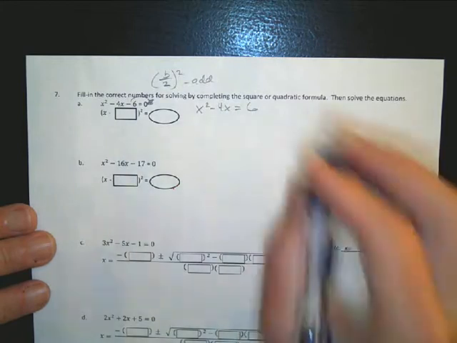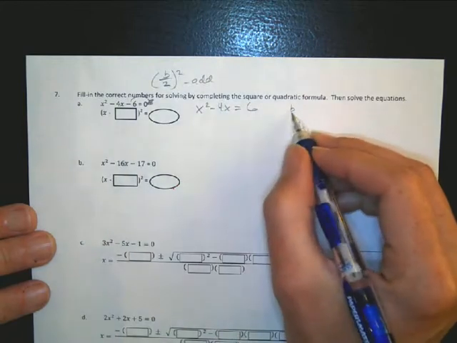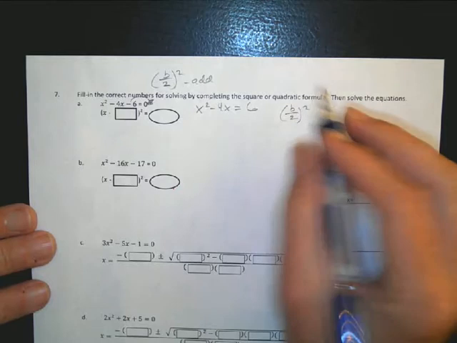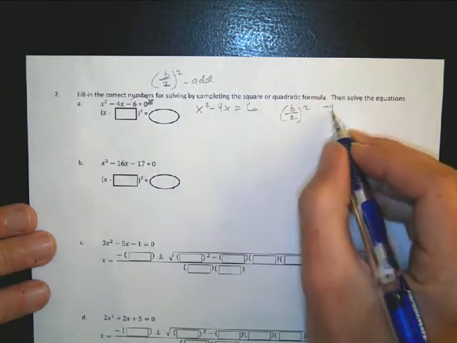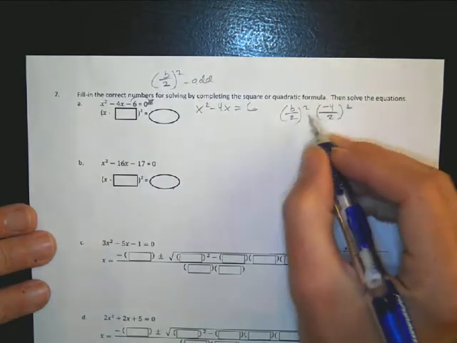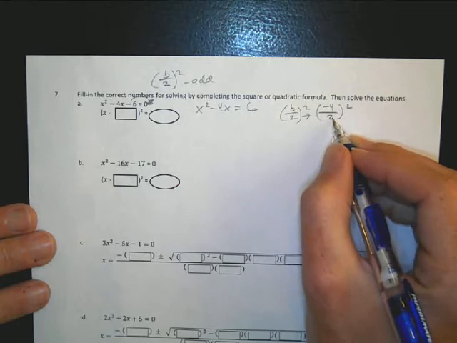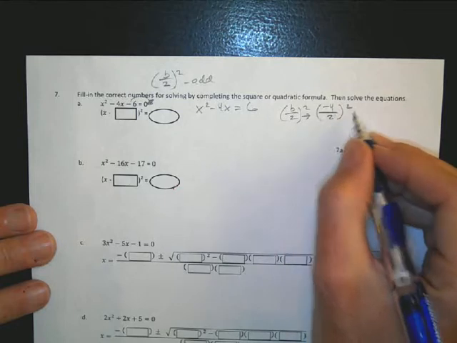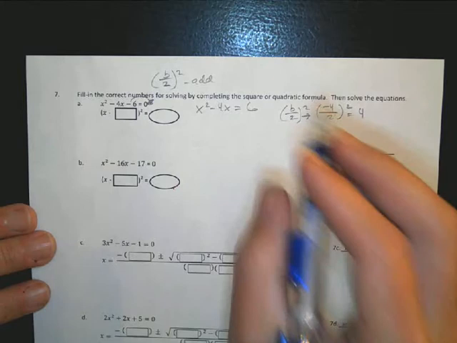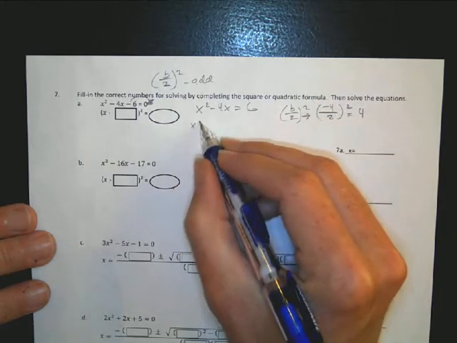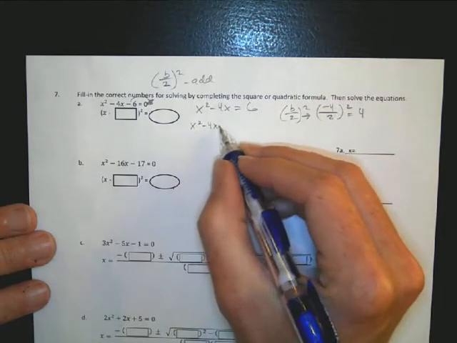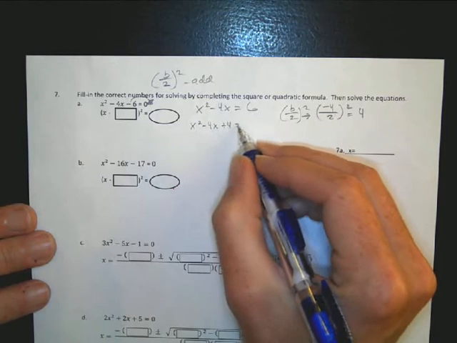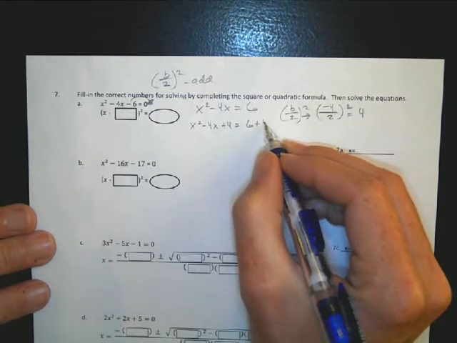Now I'm going to use my formula, b over 2 squared. b is negative 4. Negative 4 over 2 squared. Negative 4 divided by 2 is negative 2. Negative 2 squared is 4. So what that tells me is I want to add 4 to both sides. X squared minus 4x plus 4 equals 6 plus 4.